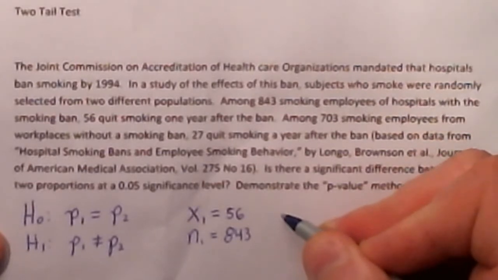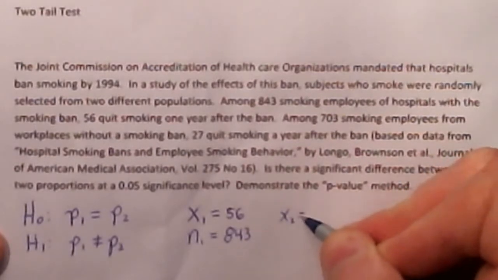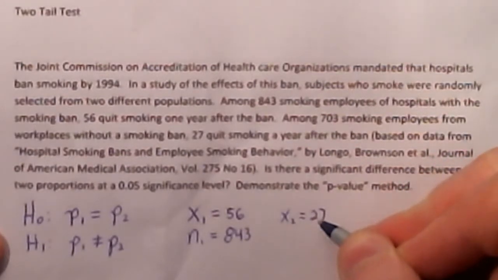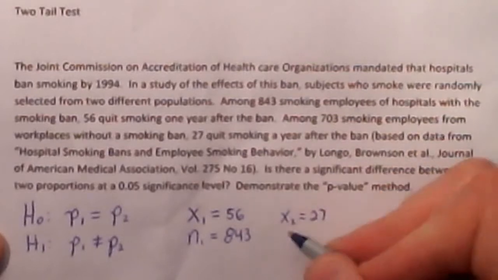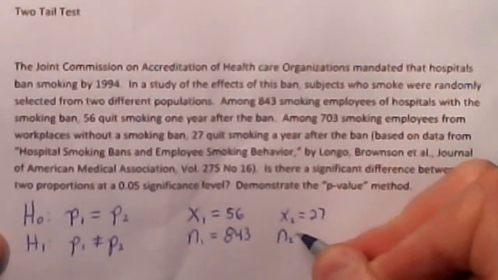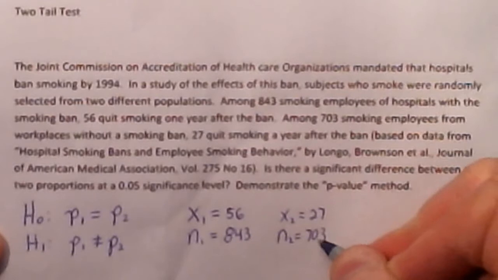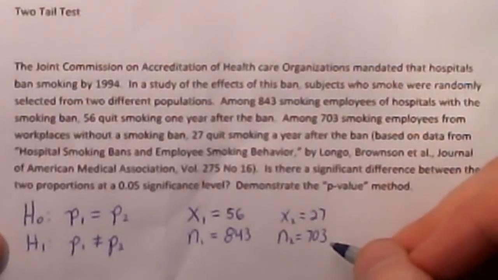Now, for population number 2, involving employees that worked at hospitals that did not have a smoking ban, we've seen that 27 quit smoking 1 year after the ban, and we see that 703 were randomly surveyed. So these are the numbers that are going to go into the calculator for the 2-prop z-test function in order to conduct this hypothesis test.